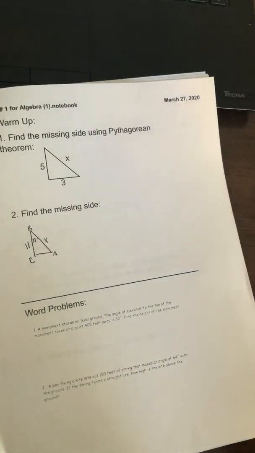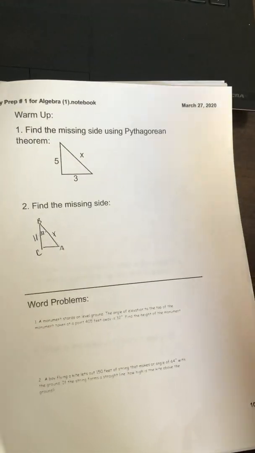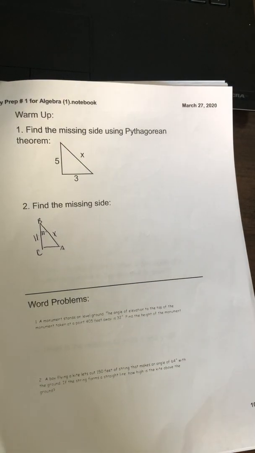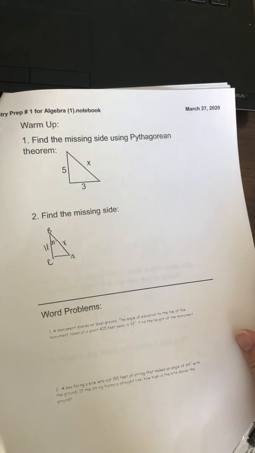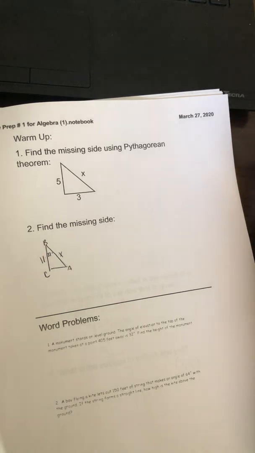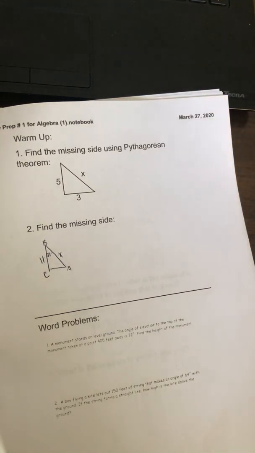Okay, I am on page 10 of our geometry packet. This will be the last page. This is kind of just a review of everything we've done so far, just to refresh your memories. Number one, it says solve the missing side using the Pythagorean theorem.